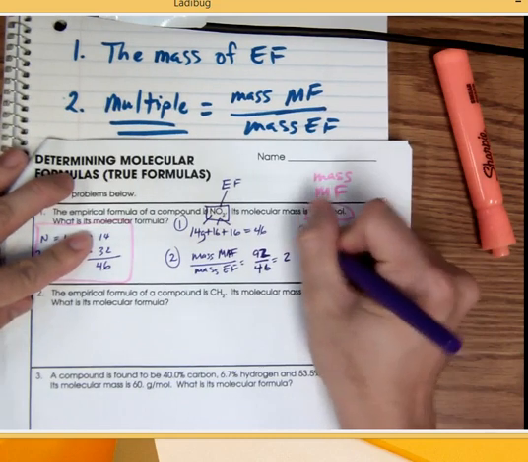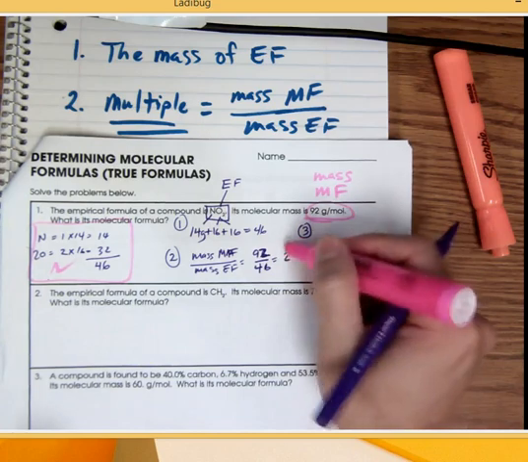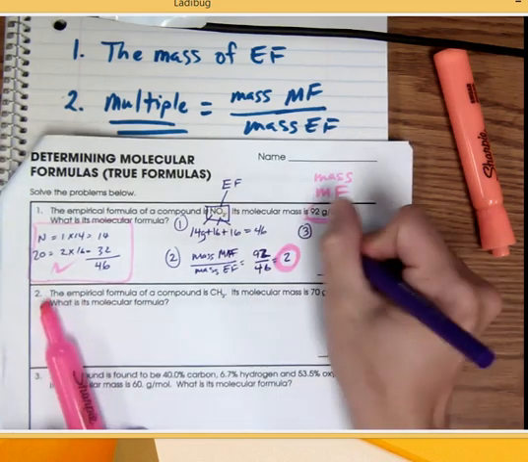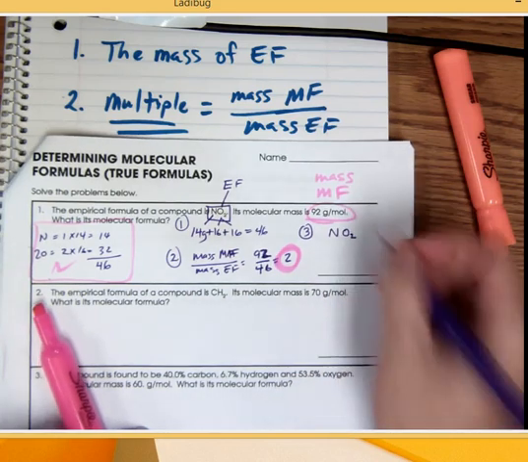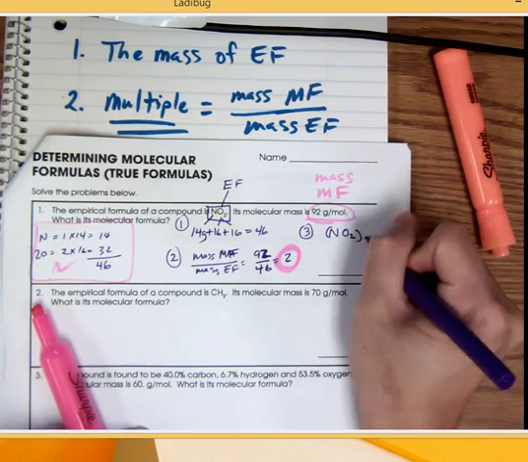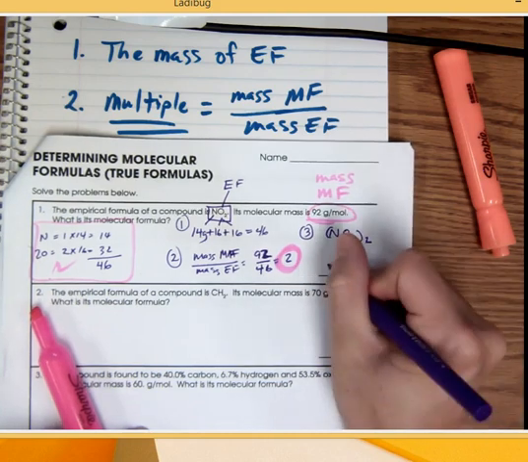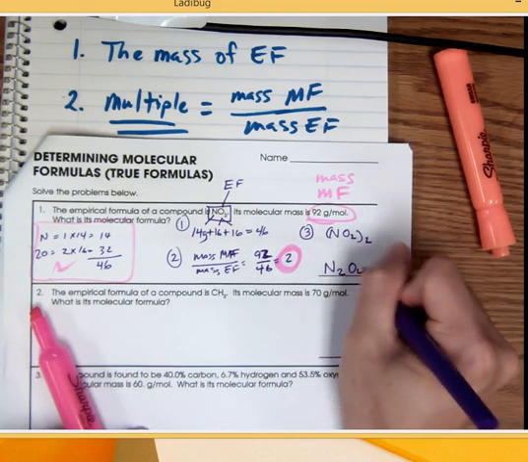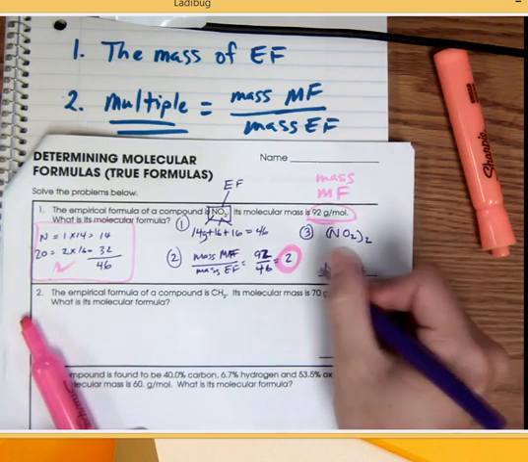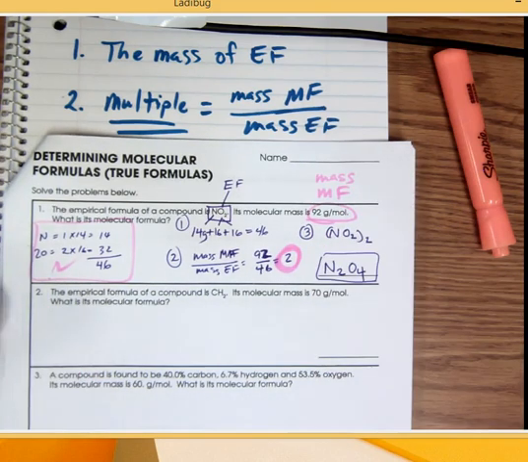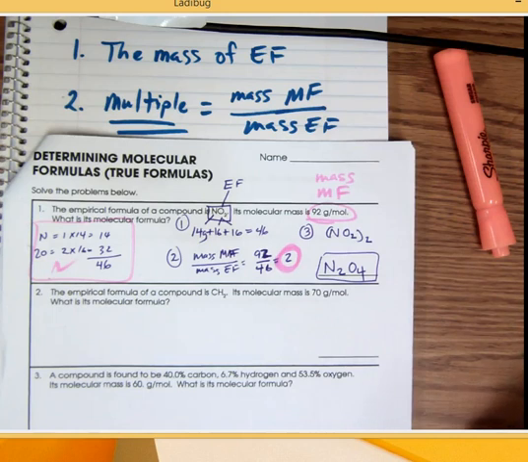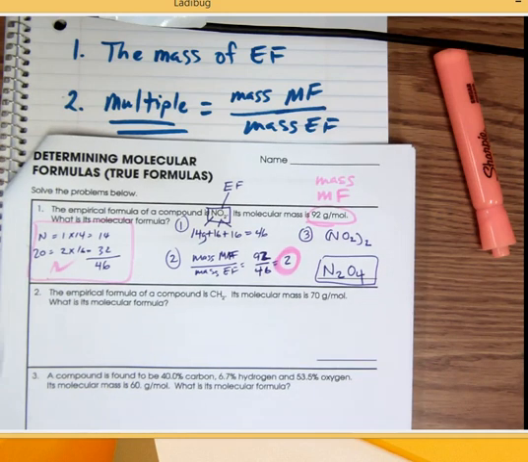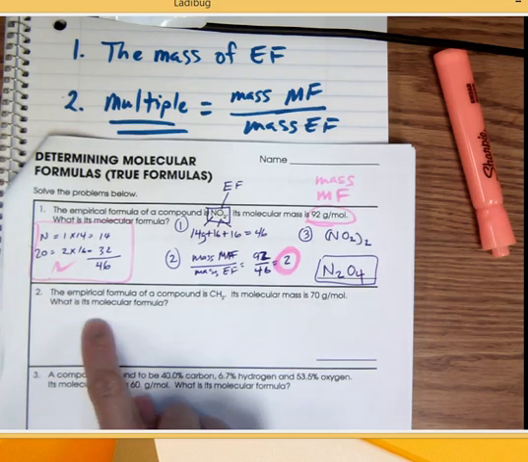Step 3, you take that 2, you multiply all the subscripts of that empirical formula by 2. So it's N2O4. And that is your molecular formula. Molecular formula, again, is a multiple of the empirical formula. That one's good. So go ahead and pause this video, try number 2.